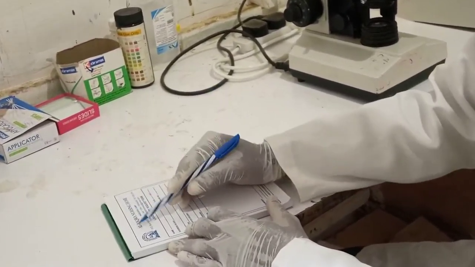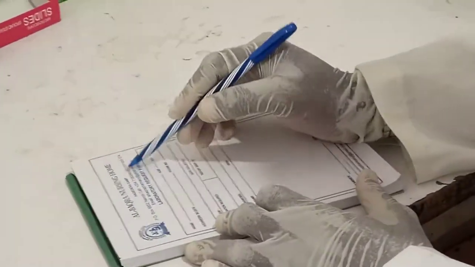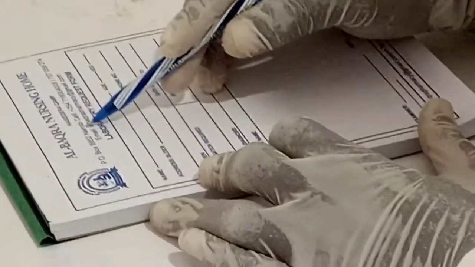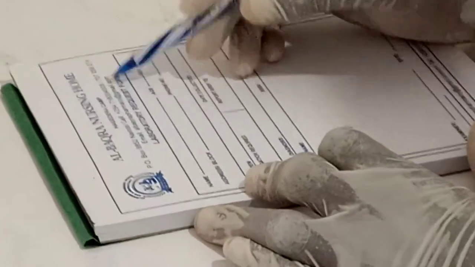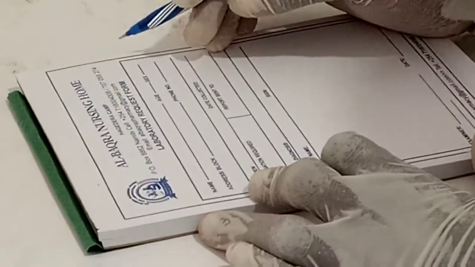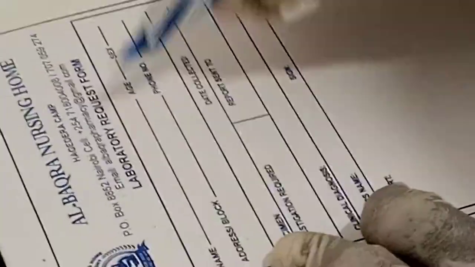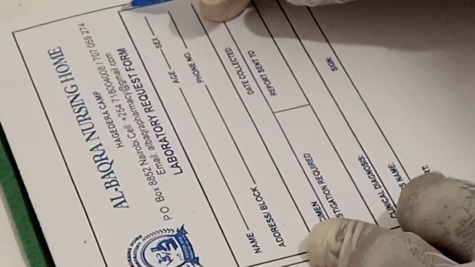So here is the name of the hospital. Also here is the logo. Also here we have the PO Box, 8852 Nairobi, and the call number of this hospital. Also here is the Gmail of the Al-Baghra Pharmacy, gmail.com. Here is the lab request form.